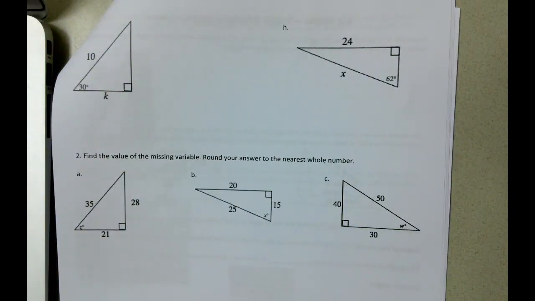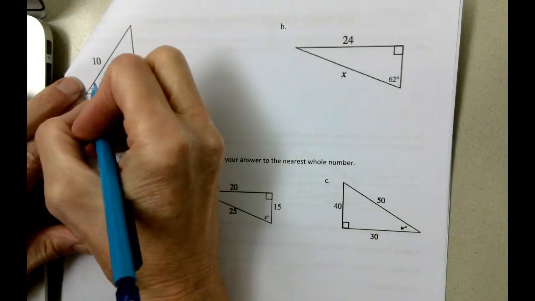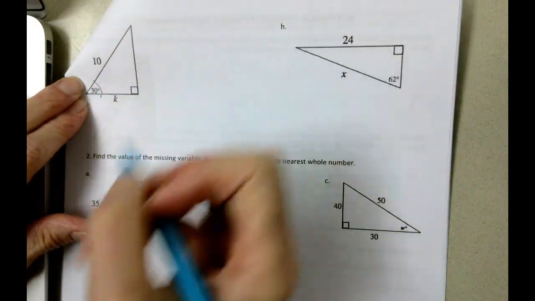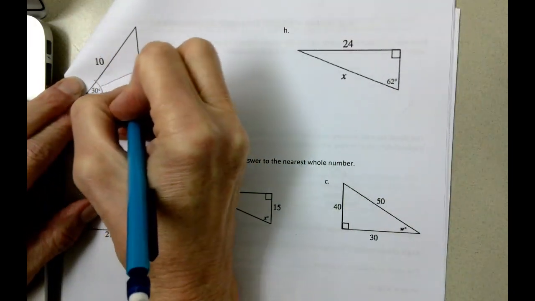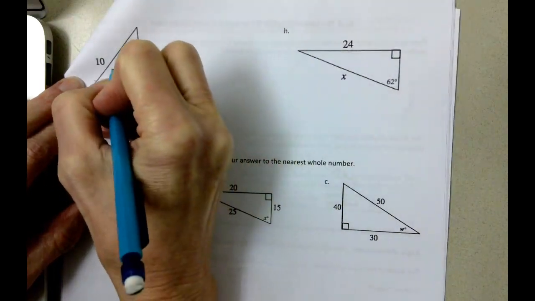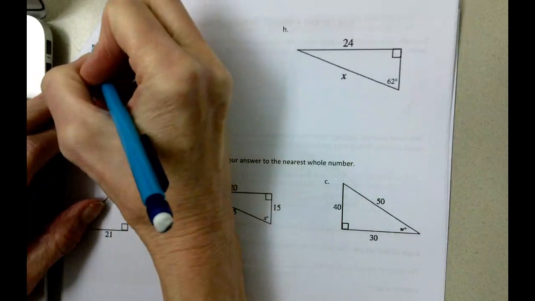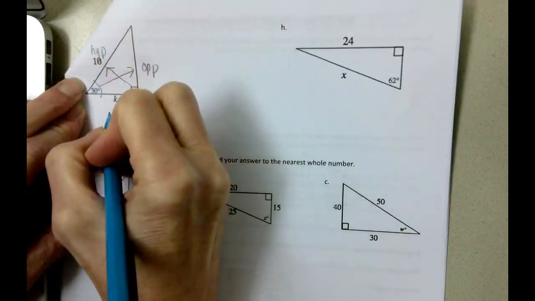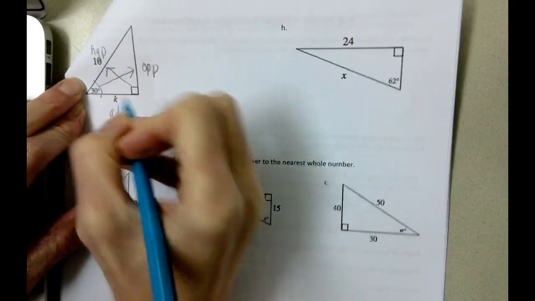We are still finding the value of the missing variable. In this case, we're finding the value of the missing side, so we want to round to the nearest tenth, which is 1 decimal place. So the first thing that we notice is that here is our angle, and then across from the angle is the opposite. Across from the right angle is our hypotenuse, which means that this is the adjacent.